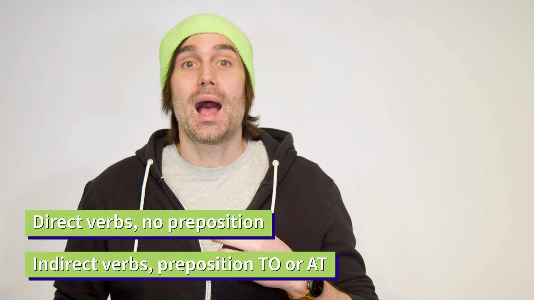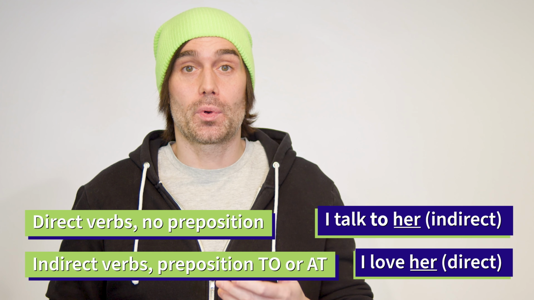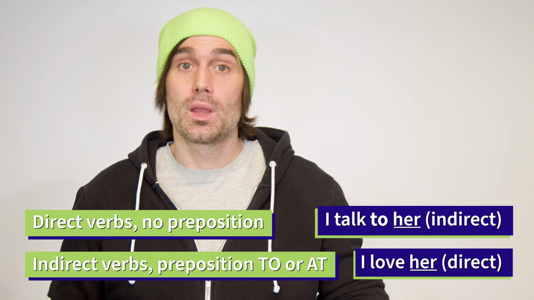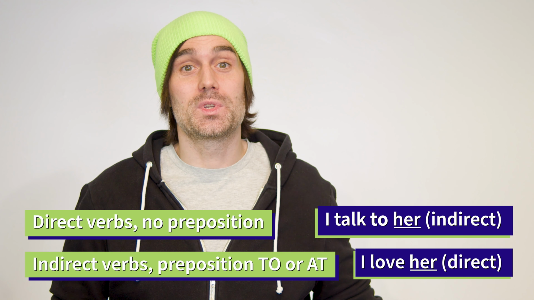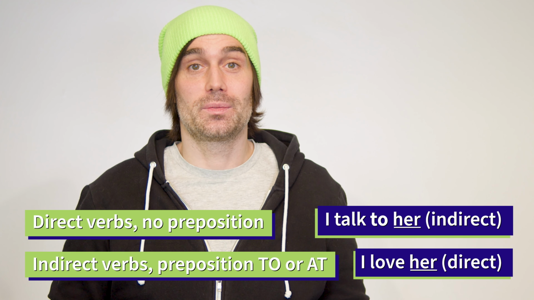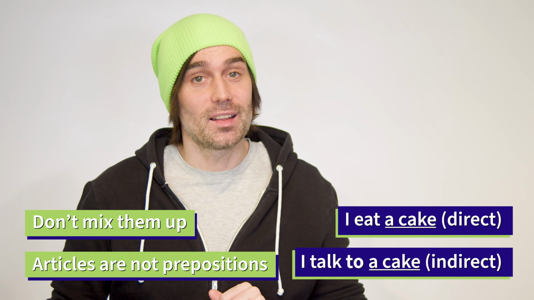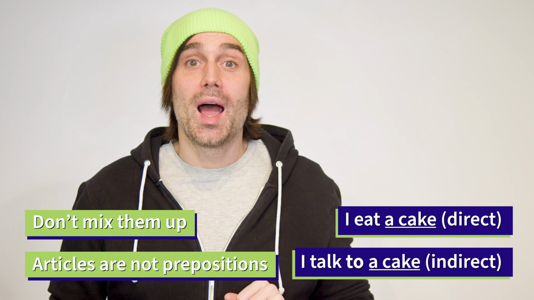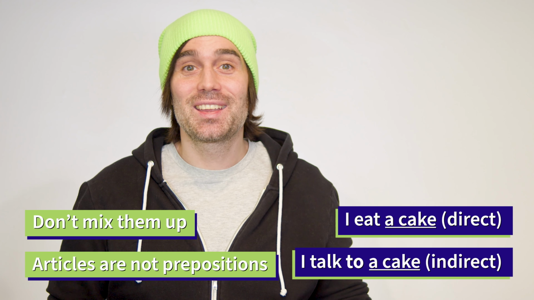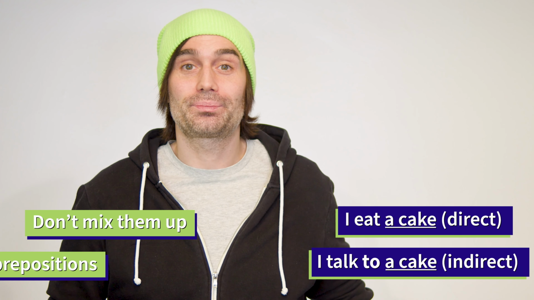For example, I talk to her. Her is an indirect object pronoun because there is a preposition. But I love her. Her is a direct object pronoun because there's no preposition. Now, don't mix up prepositions and articles. I eat a cake is still direct. A is just an article here, not a preposition. However, I talk to a cake here. The cake is indirect because there is the preposition to.